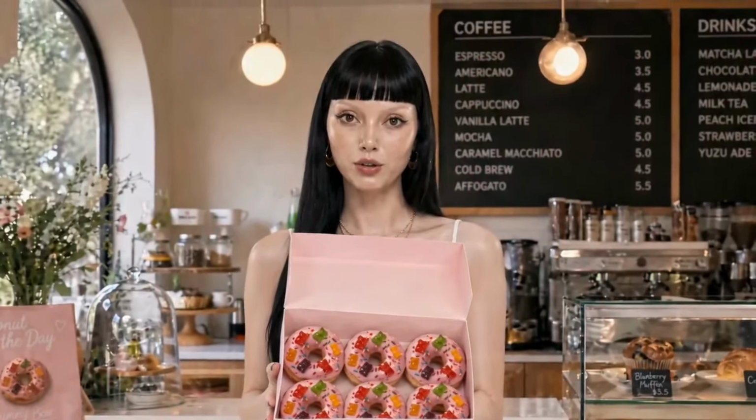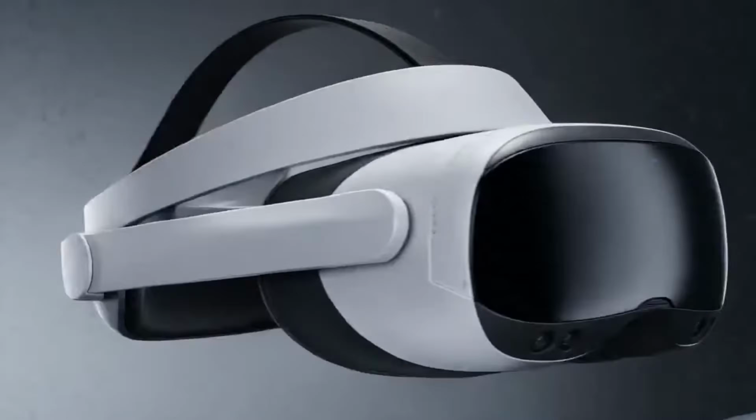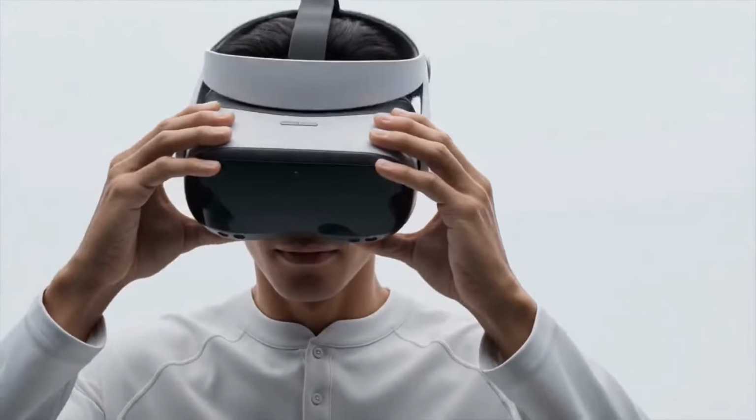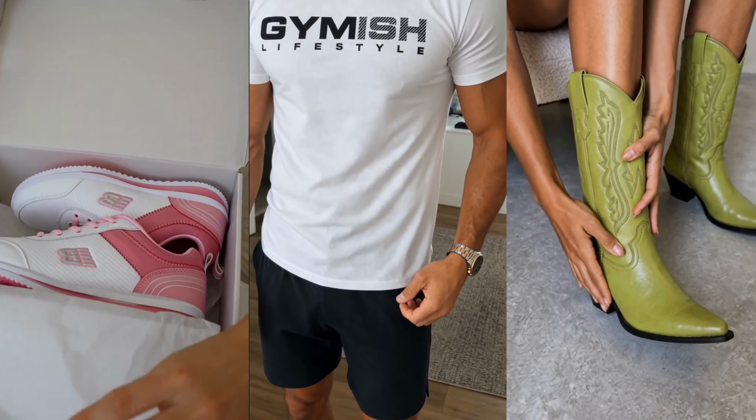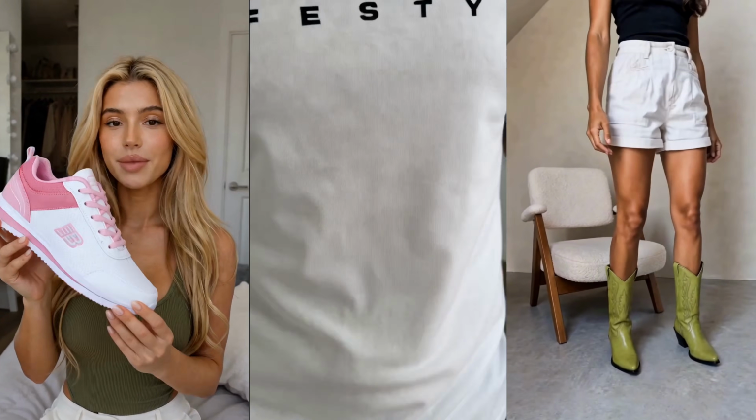Guys, I need to show you something real quick. These ads generated millions of dollars in sales. What's even crazier is that they weren't filmed by expensive creators or production teams. Every single one was made with AI.